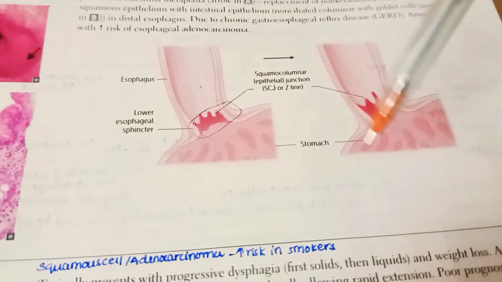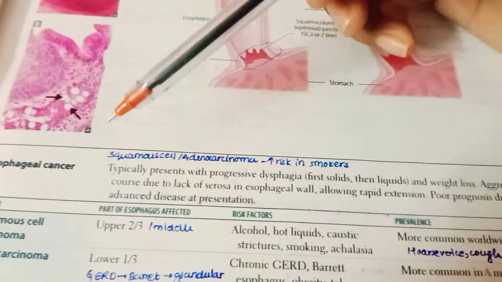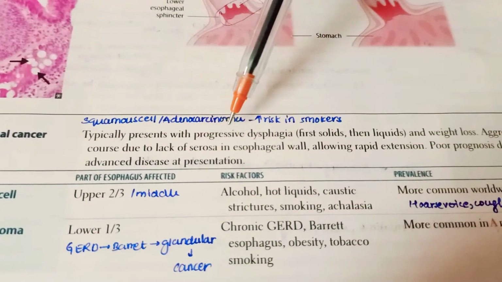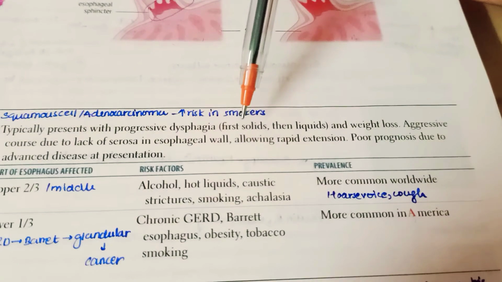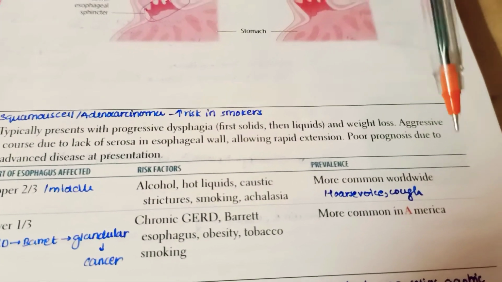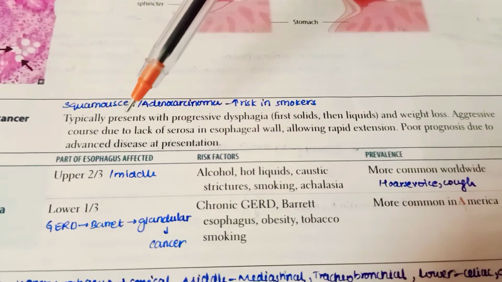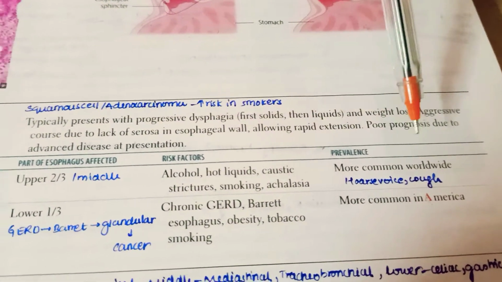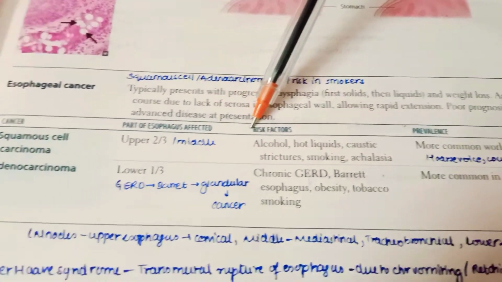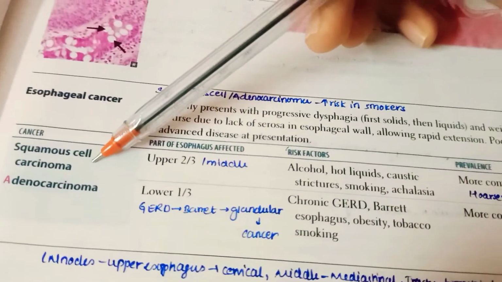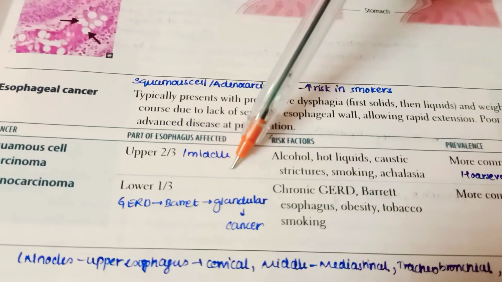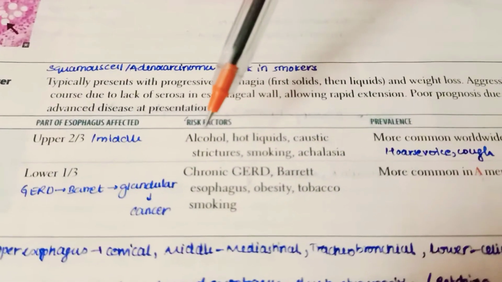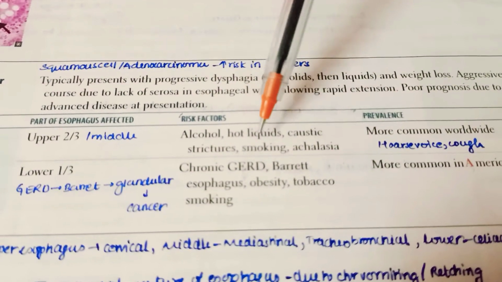Esophageal cancer is squamous cell carcinoma or adenocarcinoma, with increased risk in smokers. It presents with progressive dysphagia, that is first you can't take solids, next you can't swallow liquids, and also with weight loss. It has an aggressive course, and the lack of serosa in the esophagus allows rapid extension, with poor prognosis due to advanced disease at presentation. Squamous cell carcinoma in the esophagus is most common in the upper two-thirds region, mainly also in the middle region. Risk factors are alcohol, hot liquids, caustic strictures, and smoking.